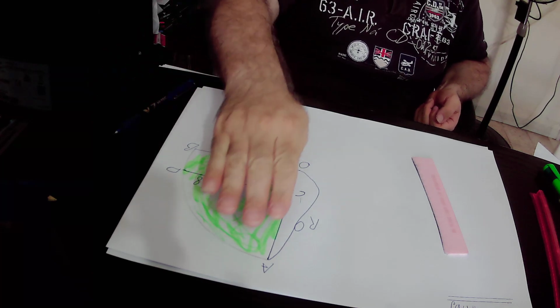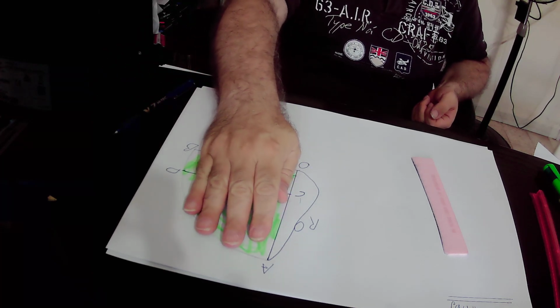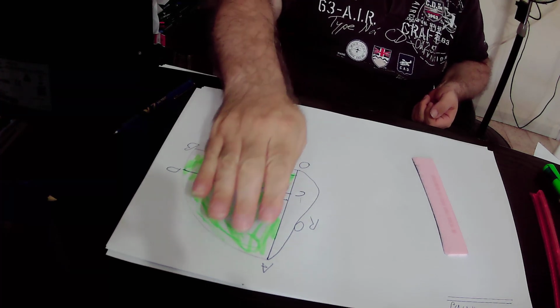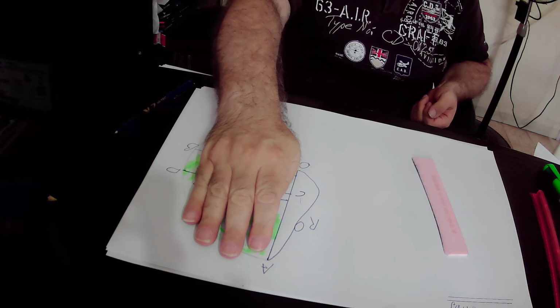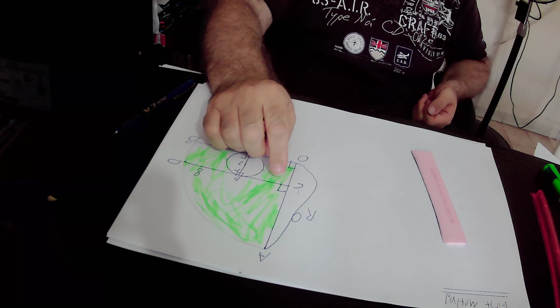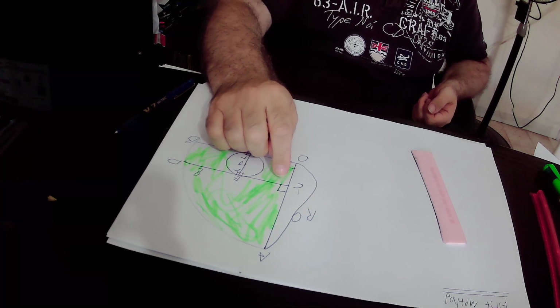So if we focus on this side of the straight line AO at point C, here the sum of the angles must be equal to 180 degrees. So which angles do we have at this side of AO at point C? We have this angle equal to 90 degrees plus the missing angle.